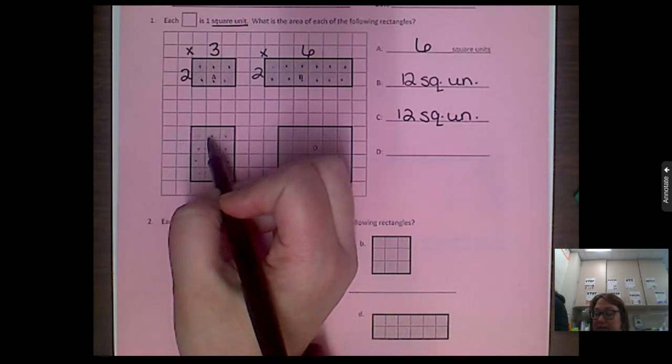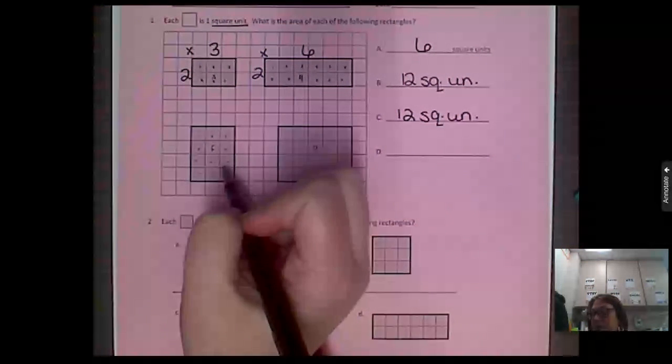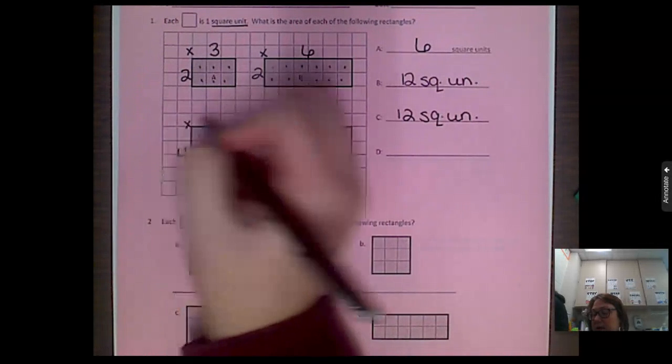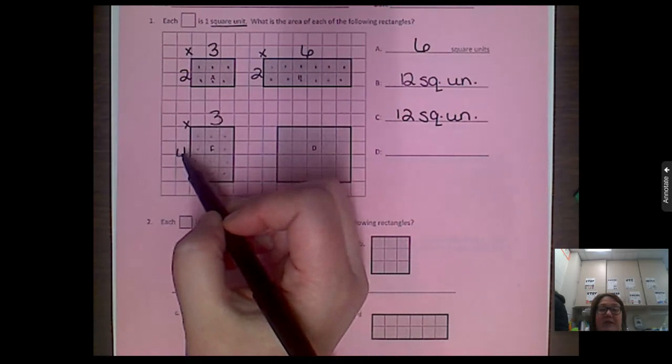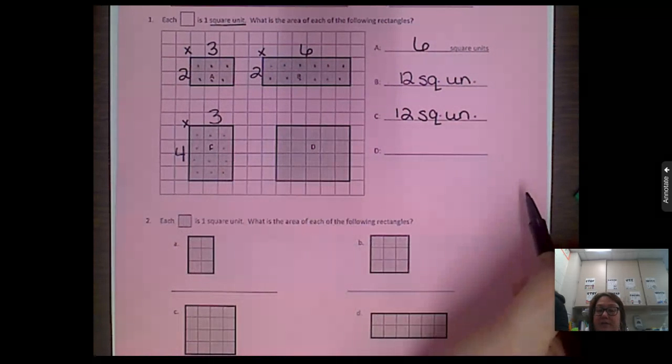Let's label our side lengths for C. So we've got 1, 2, 3, 4 rows times 1, 2, 3 in each row. And that works out. That's a good check for us because we know that 4 times 3 equals 12.